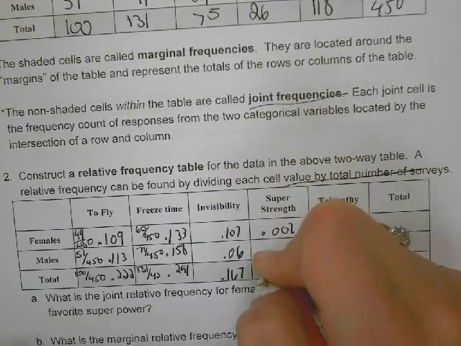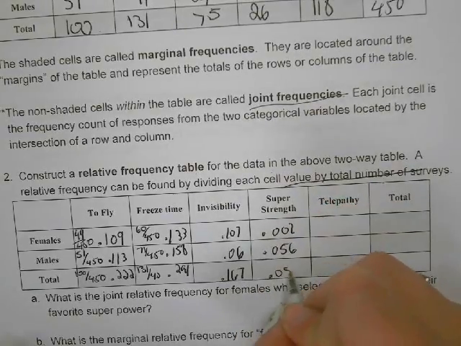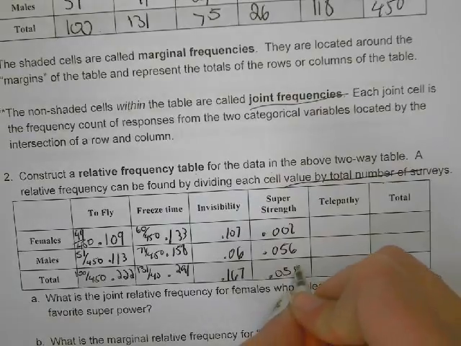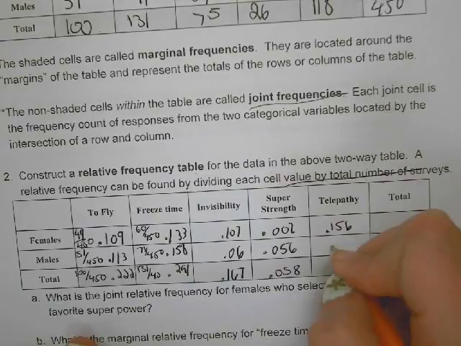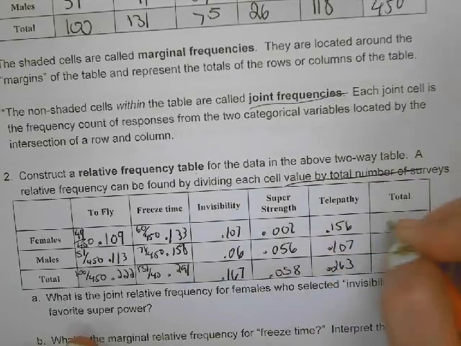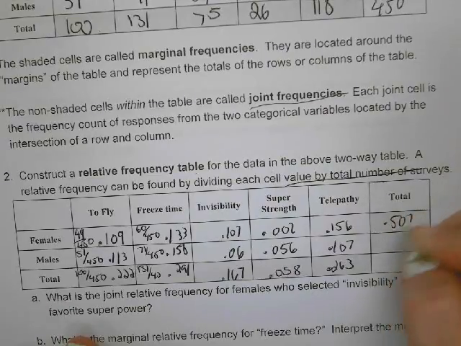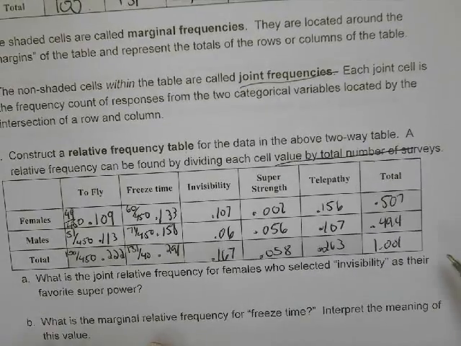Okay, for the sake of time, I'm just doing the math for you and not writing all the ratios in. Okay, so you can see I'm a little bit over 1 because of my rounding.